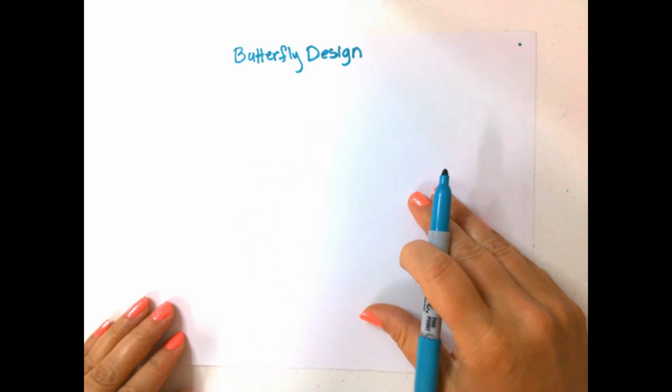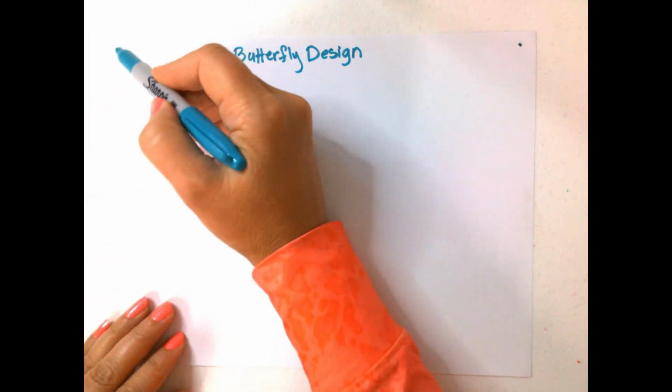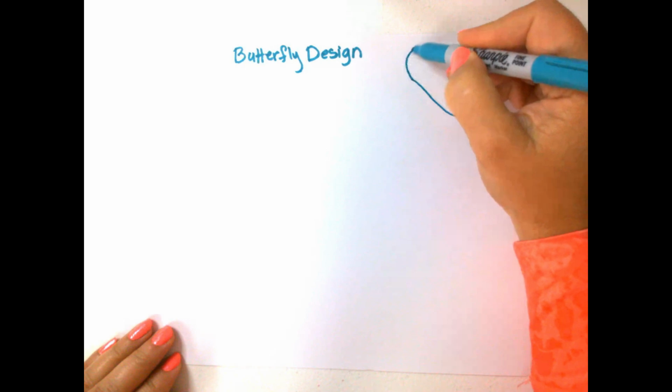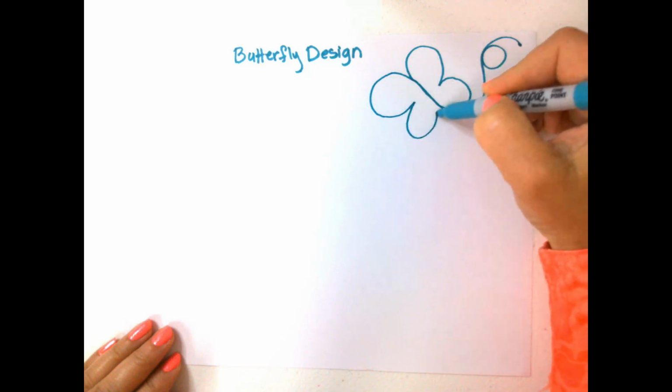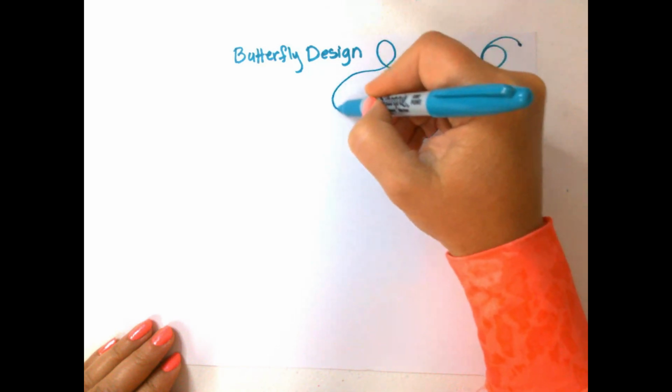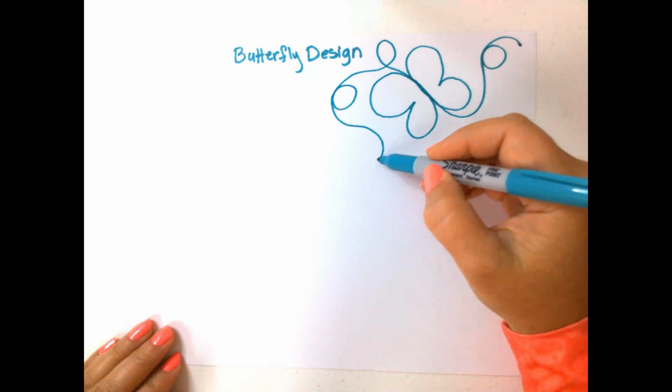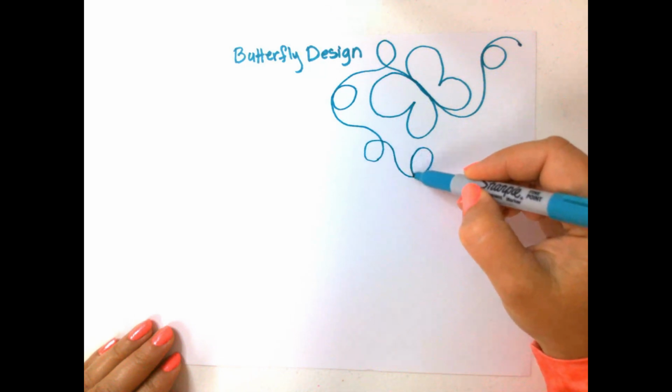We're ready to fill in this whole page with the butterfly design, and we're going to be doing loops and butterflies. On this page I'm going to start up in this corner, and we'll fill in the whole sheet of paper, and then I'll do another sheet and we'll start on the left-hand side. Adding the loops along with the butterflies is a way to help you travel. If we just did solid butterflies, it would be pretty hard to travel around and fill out the space. So adding the loops is a great way to travel.